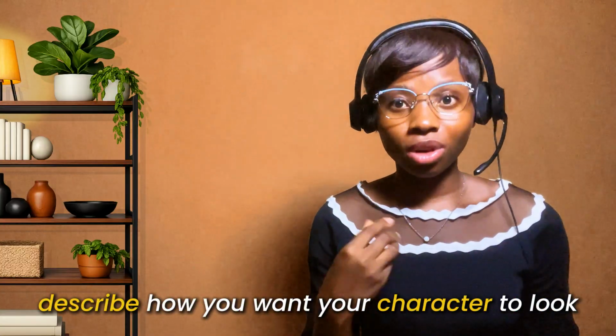Now go to any AI chat model. You can use ChatGPT and ask it, describe how you want your character to look. Now this gives you a very big room to be flexible because you can actually add any features to what you want your character to look like.